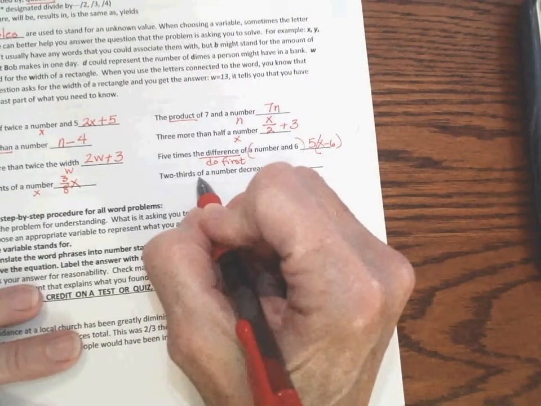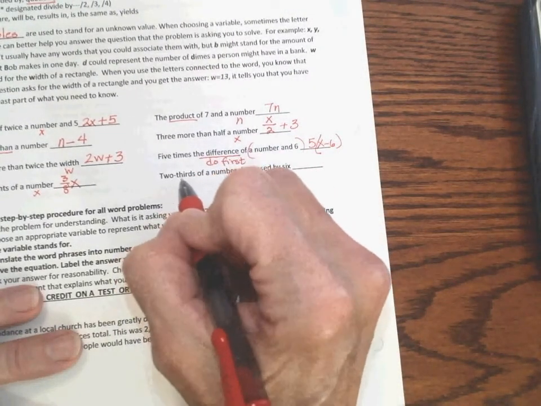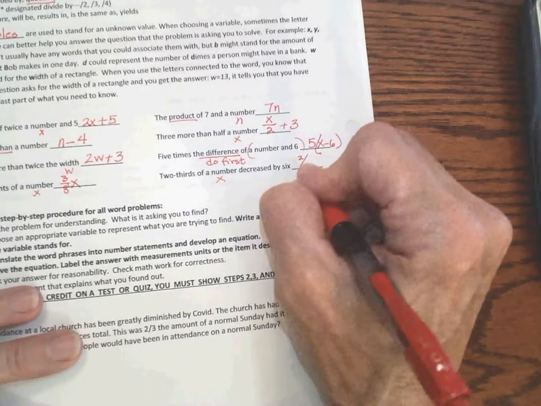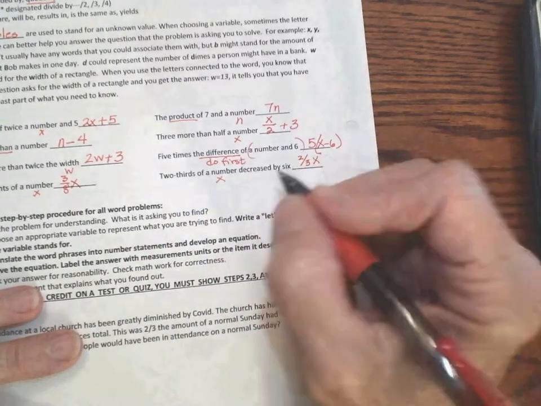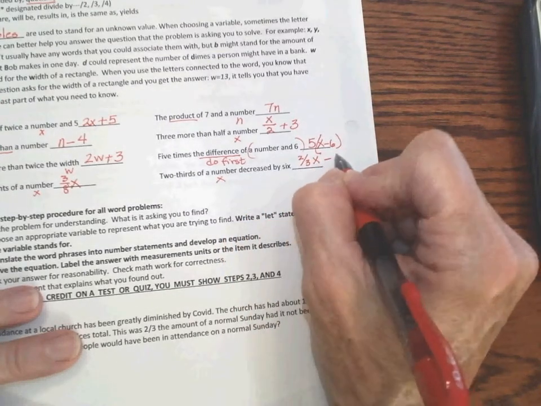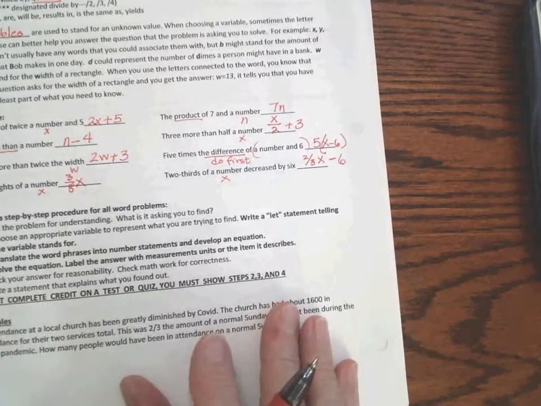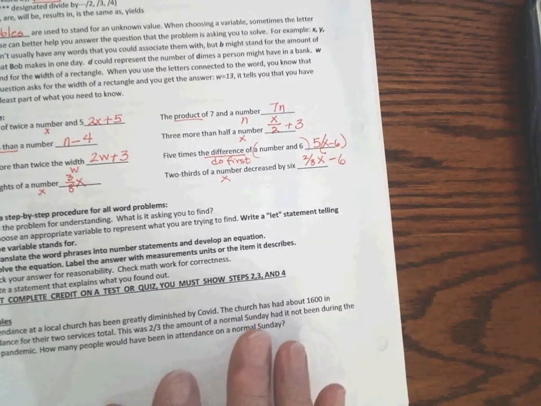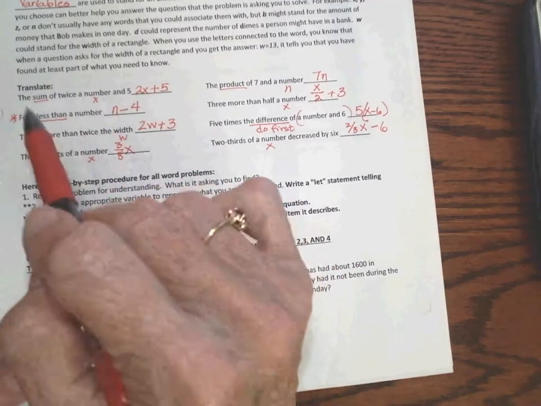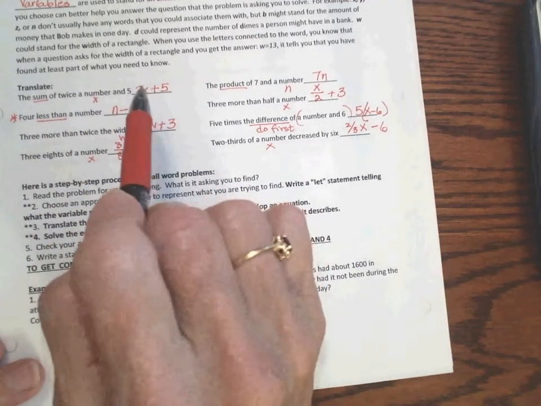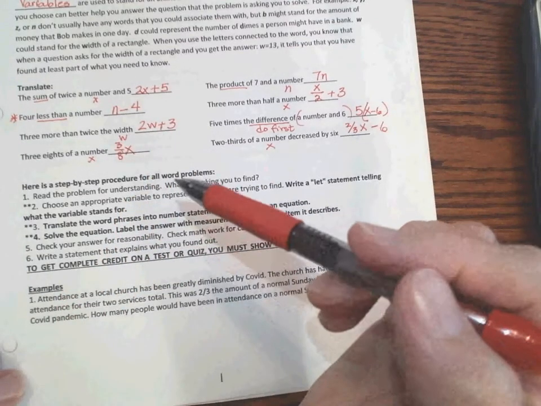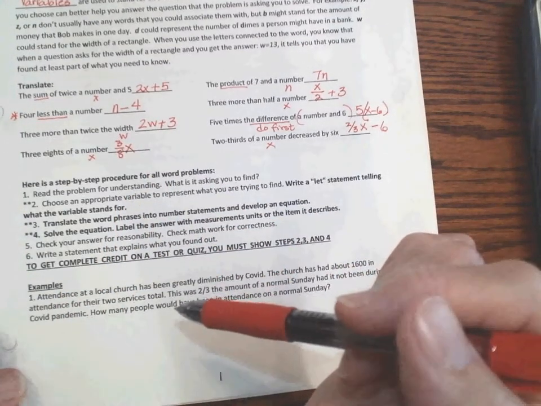Over here, 2/3 of is times, so I'm going to multiply the fraction 2/3 times some number. So I'm going to have 2/3 x, and I'm going to decrease it, means get smaller, by 6. So there's your translations. There'll be some of these problems on your homework where all you have to do is just translate the words and put them into numerical expressions. Then you're also going to have to solve.